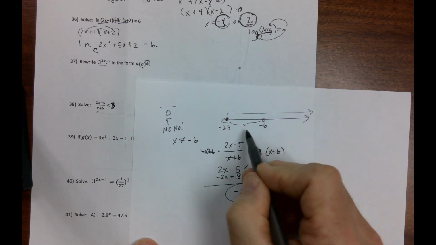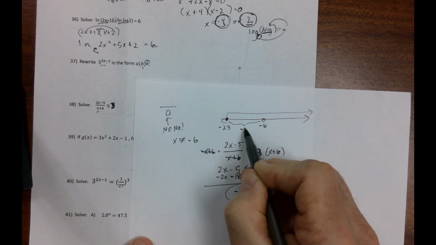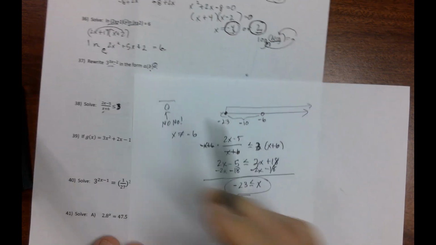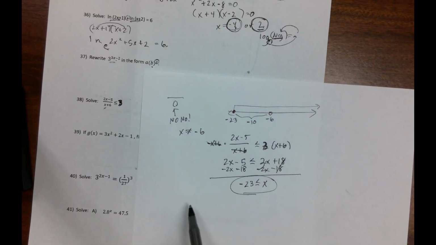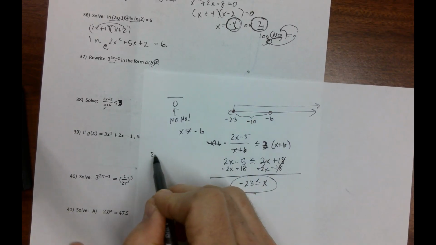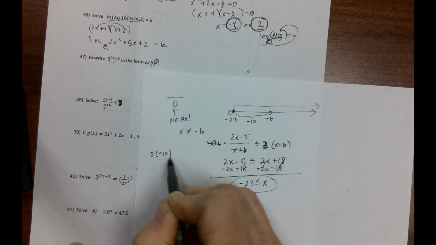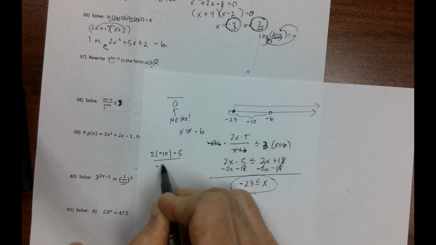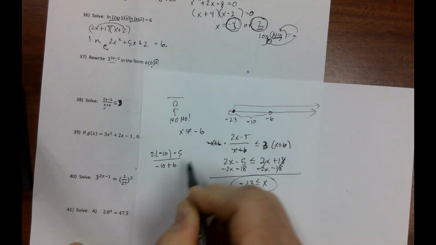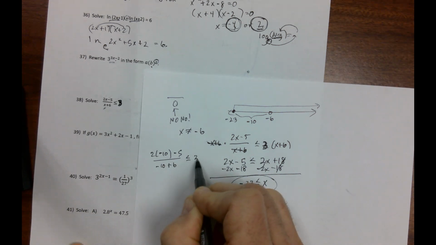Let's try something in here like negative 10 and put it into the original. So I'll try it right in here. So 2 times negative 10 minus 5 all over negative 10 plus 6, is that less than or equal to 3?